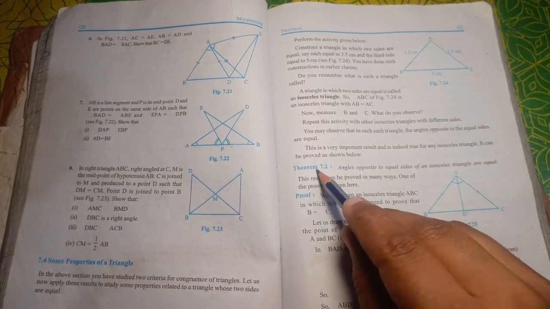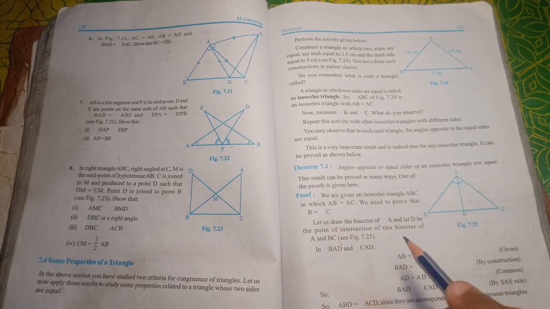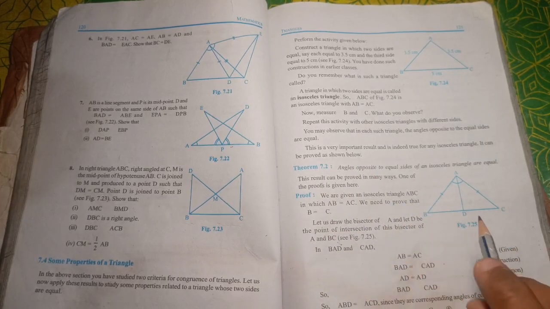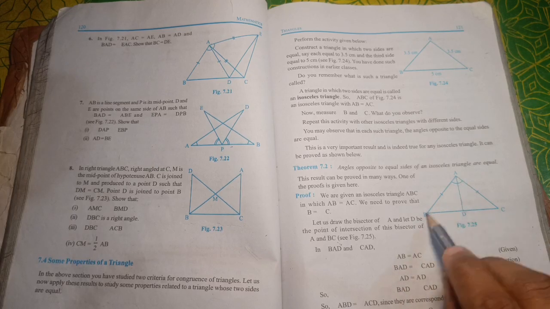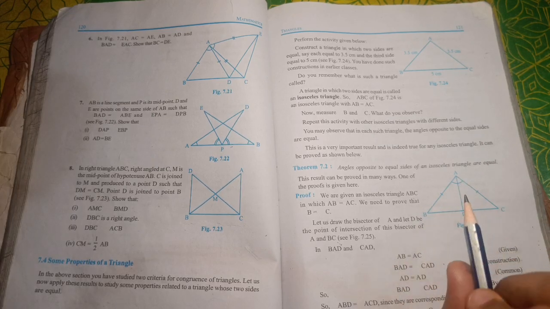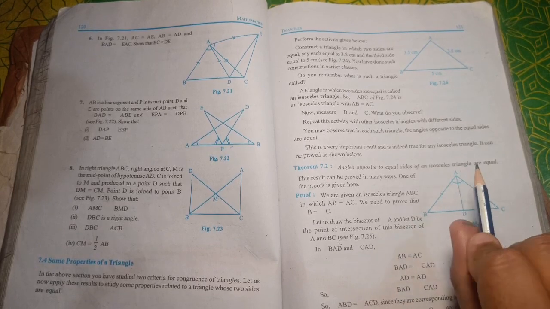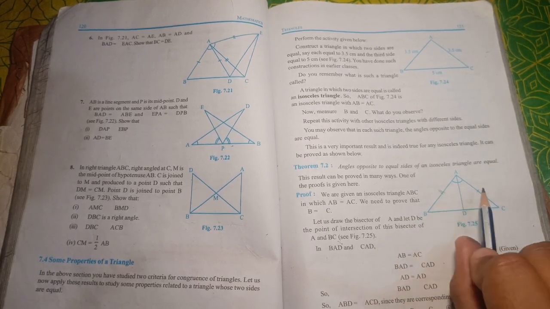Let's see in this, theorem 7.2. Here the theorem is explaining about an isosceles triangle. Let's suppose ABC is an isosceles triangle, in which we know that two sides should be equal.